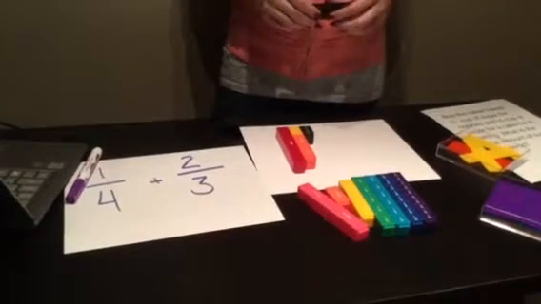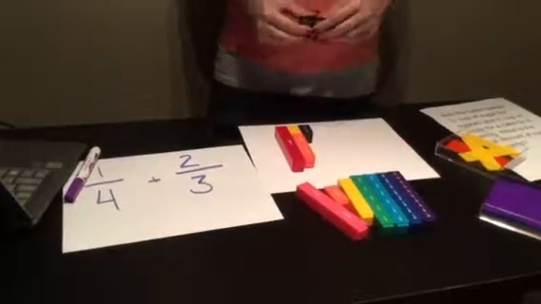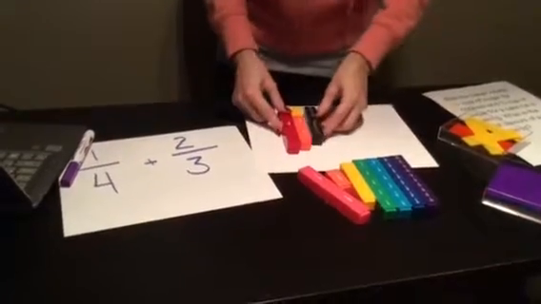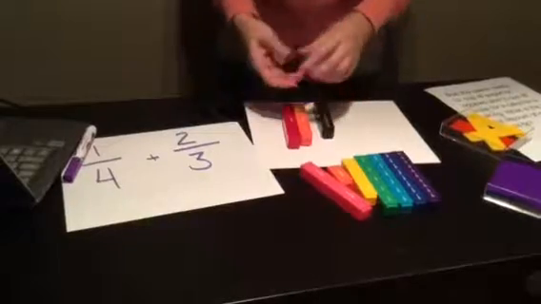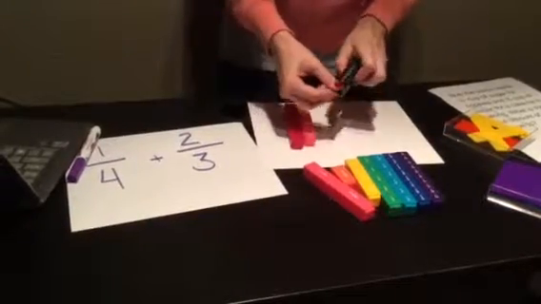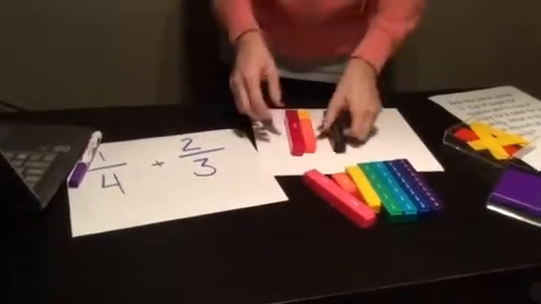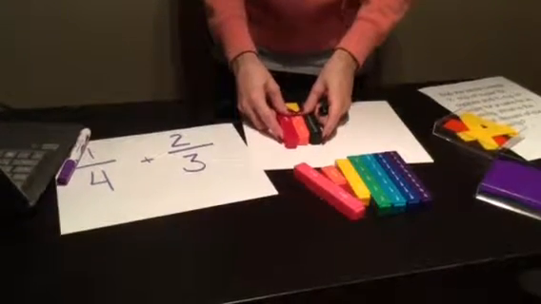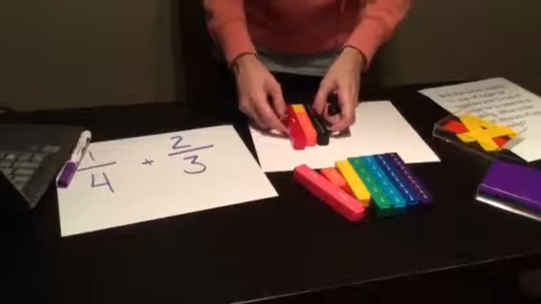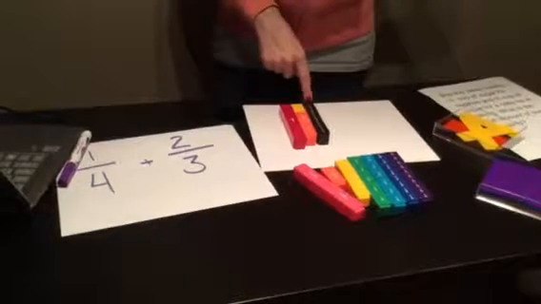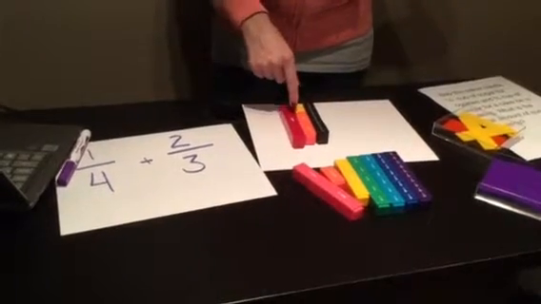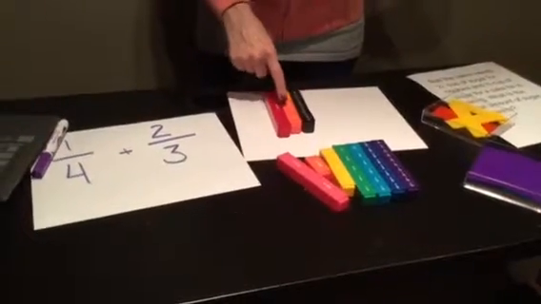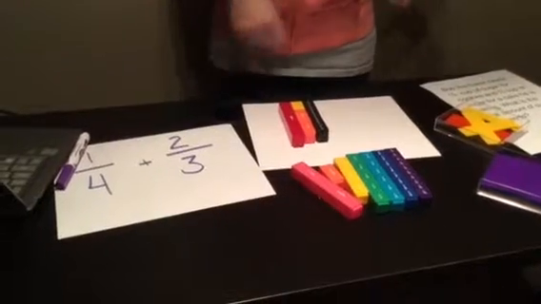We'll do the same for the 2/3. So let's see here. Not quite. So again, snap them together precisely because we're focusing on length. And I can see here the 3 twelfths equal 1/4, and then 8 twelfths equal 2/3.